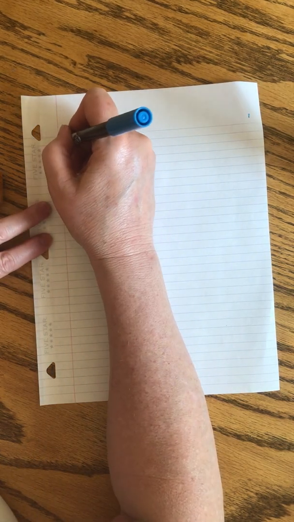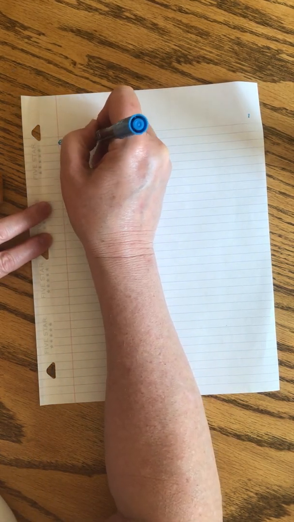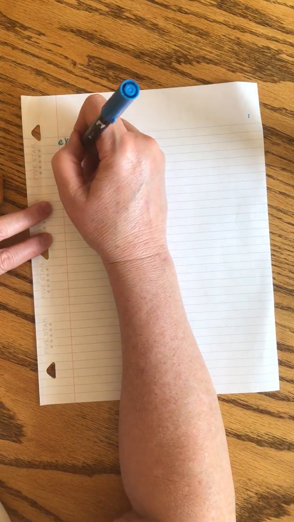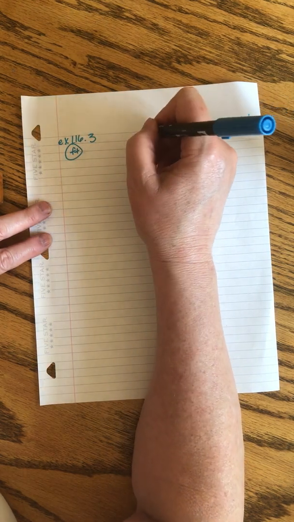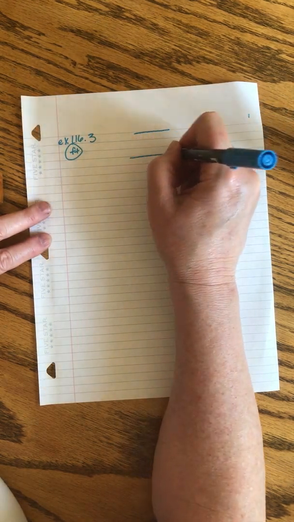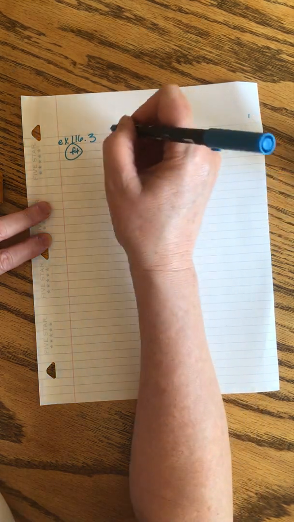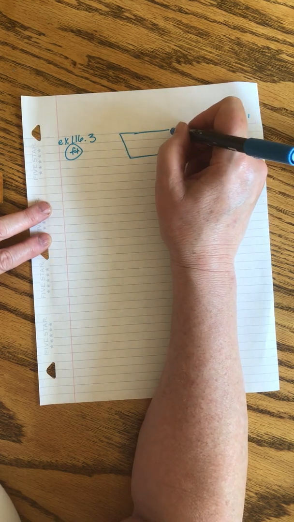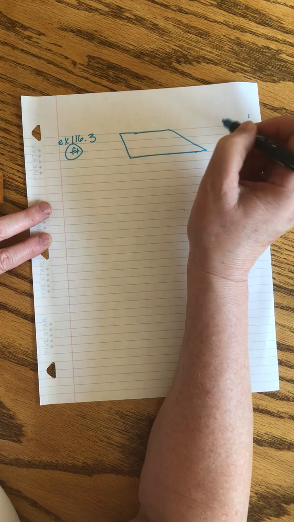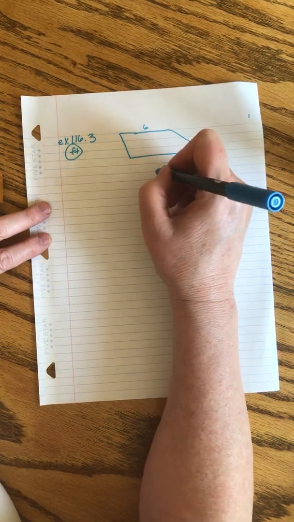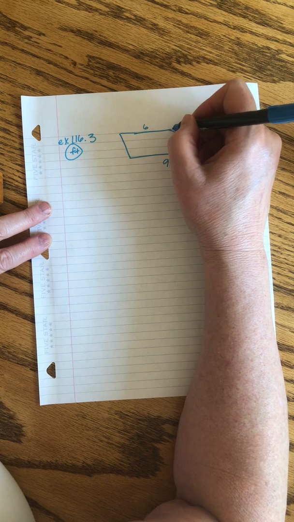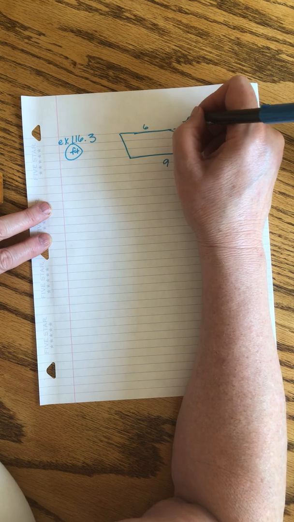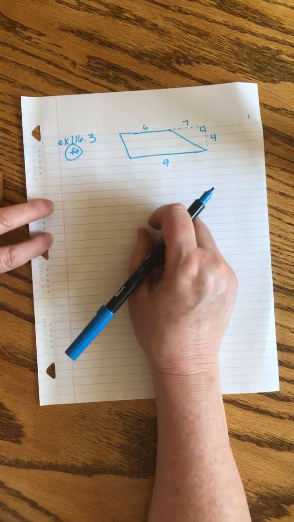Example 116.3. Find the area of this trapezoid. Dimensions are in feet. Okay, now a trapezoid is different because it only has one pair of parallel sides. The other pair are not parallel. John tells us this is 6, this is 9, and then he makes this a square corner, and he tells us that this is 7 and this is 4.